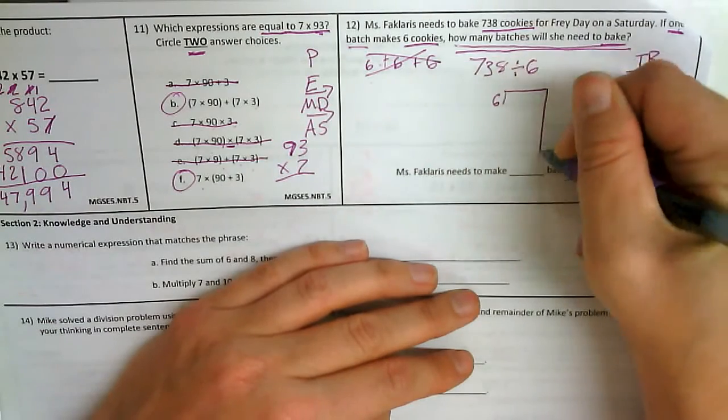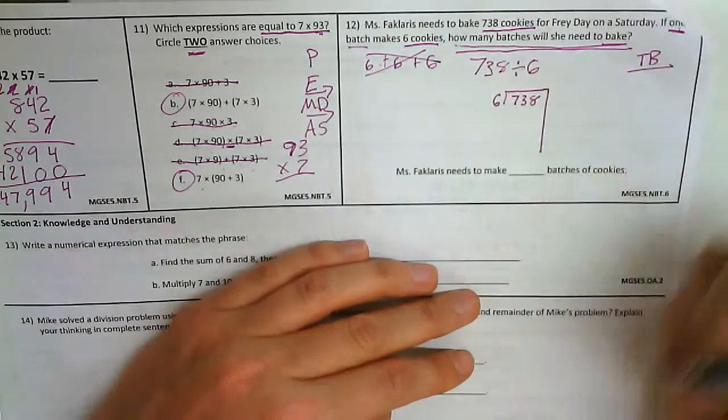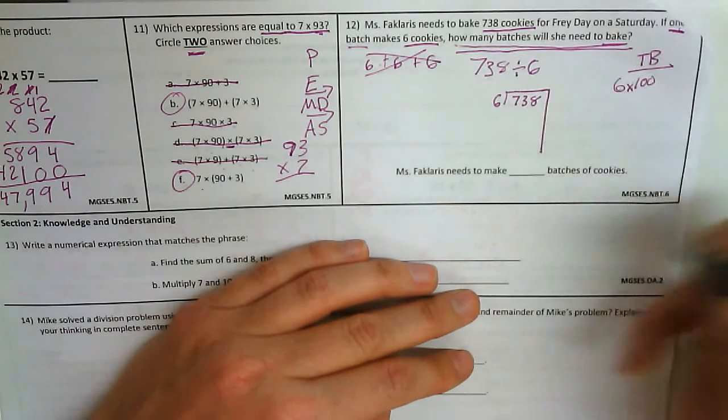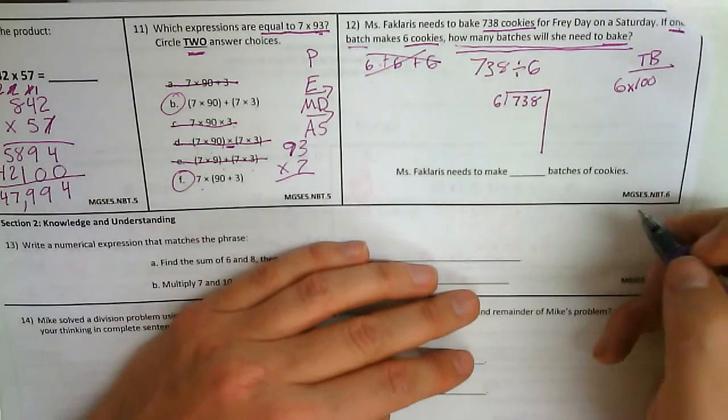6 into 738. Think box, take my 6. 6 times 100, right? Let's use our partial quotients wrap to help us.